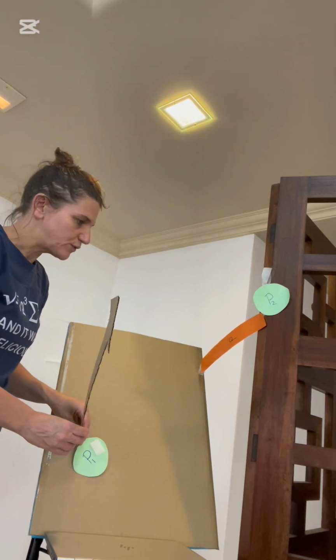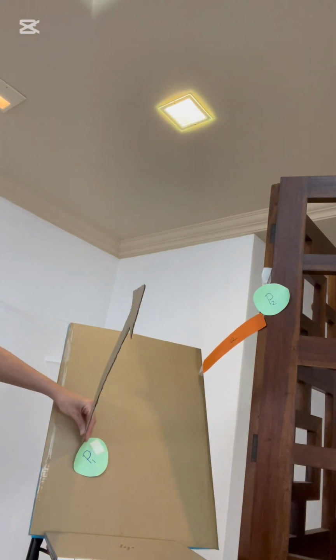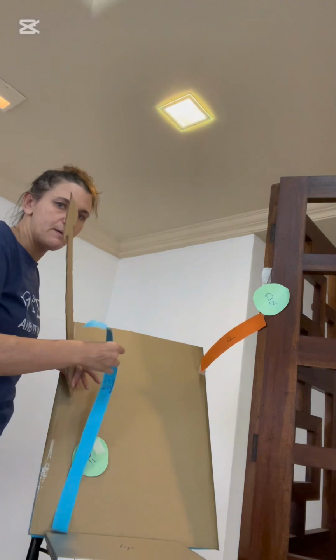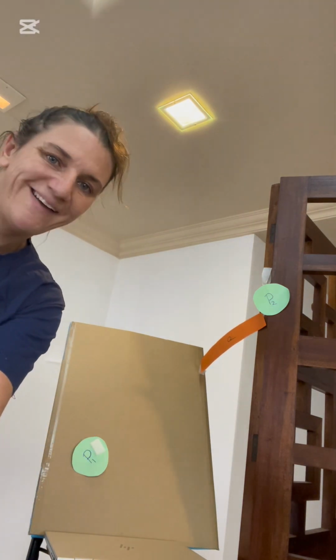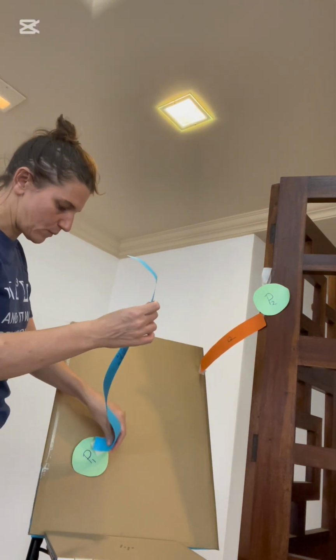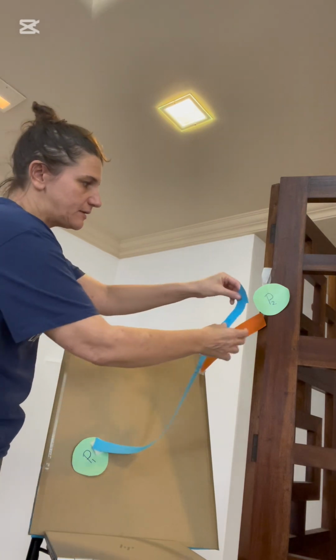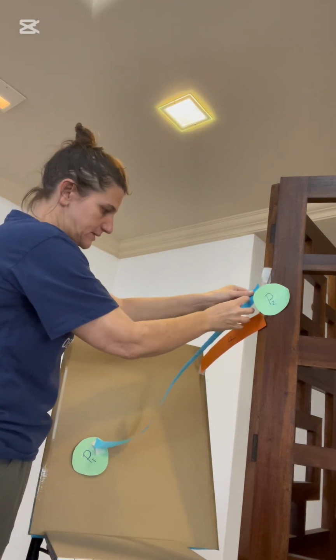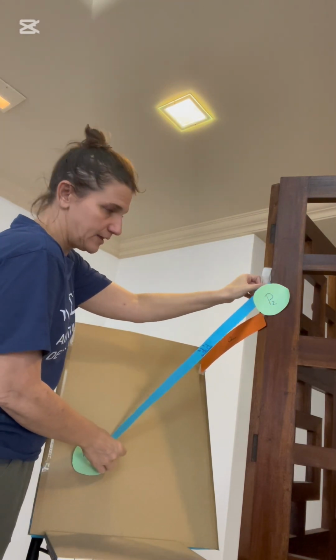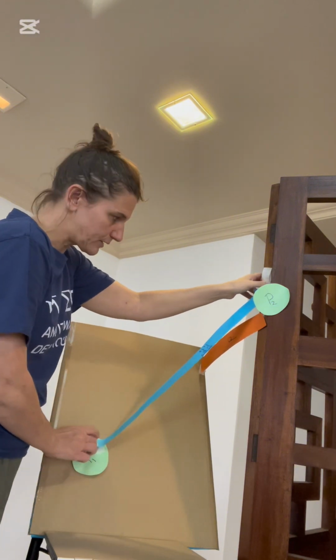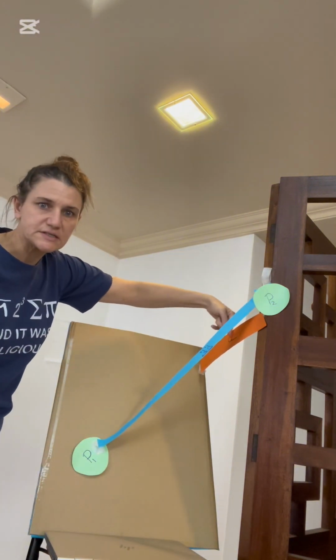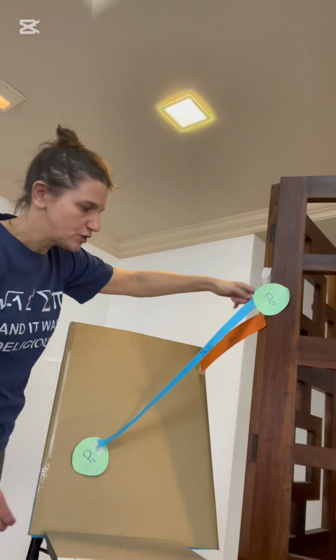So now that I've found the normal vector, let me put away my normal for now. I find a vector going from point 1, which is a point on the plane, to point 2, which is the random point in space that I'm trying to find the distance to. So I'm looking for the distance, the orange distance here, the shortest distance from the plane to point 2.